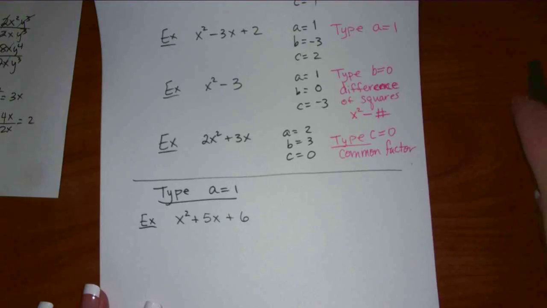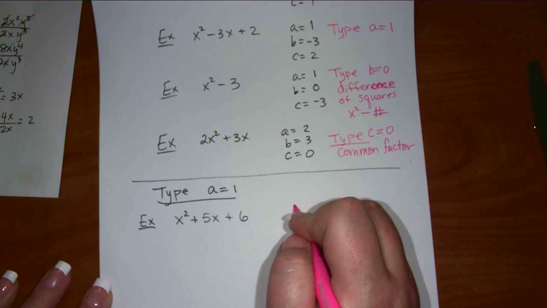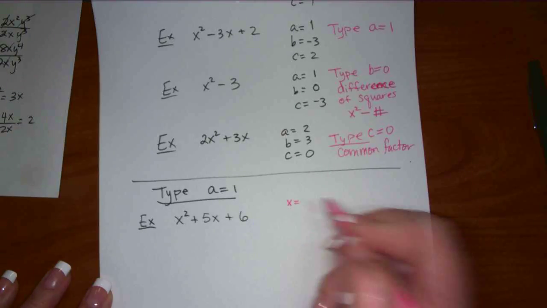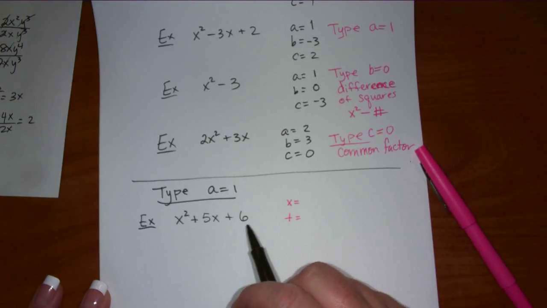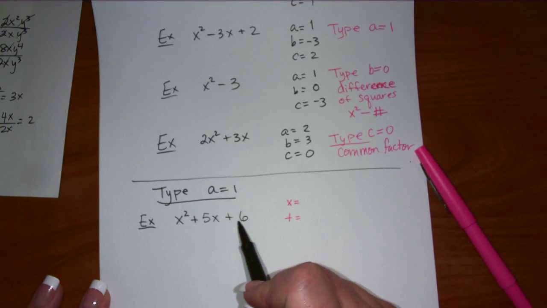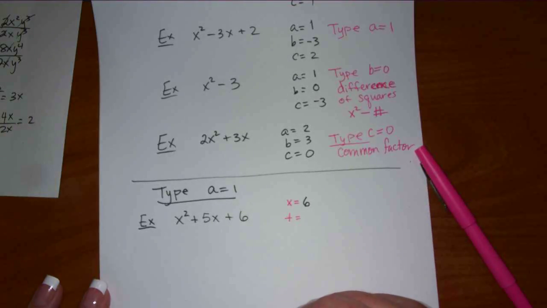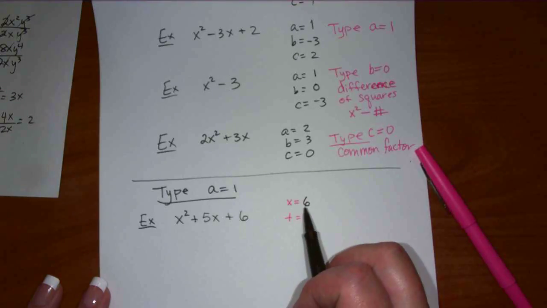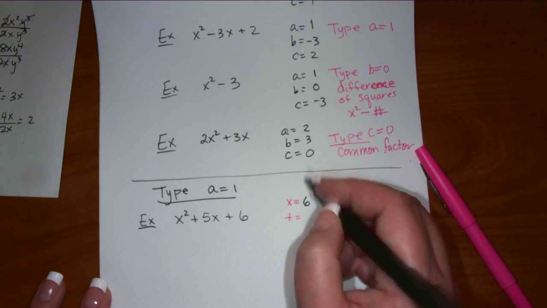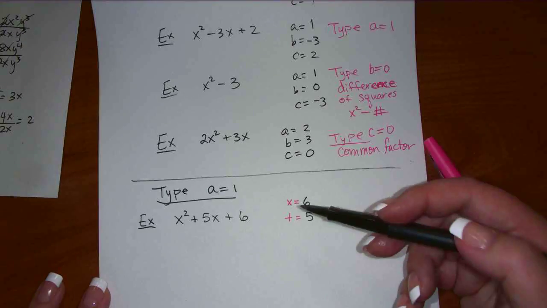You multiply the first one and the last one and whatever adds to the... Yeah, so we're going to say times and plus over here. So this is type a is 1. So 6 is your times. That's a times sign, not an x. And plus is whatever b is. So this is your 6. And 5.